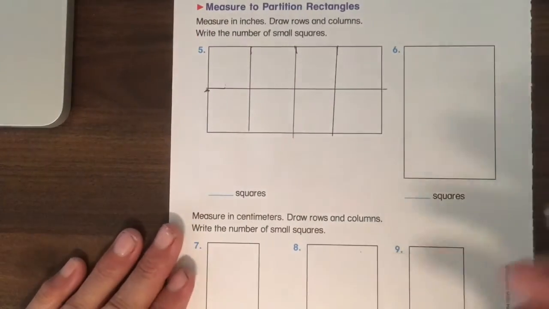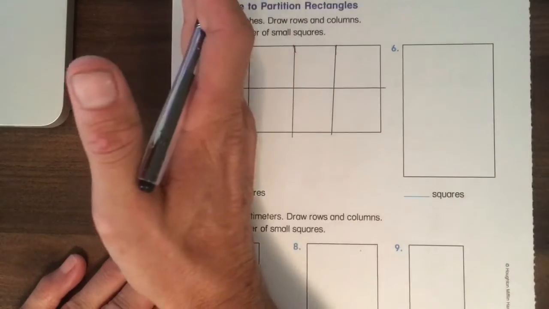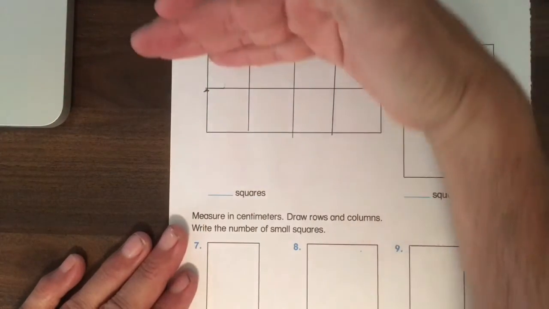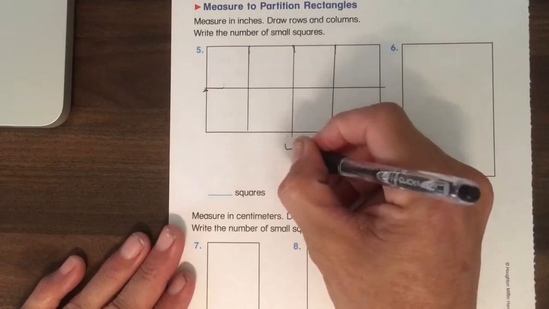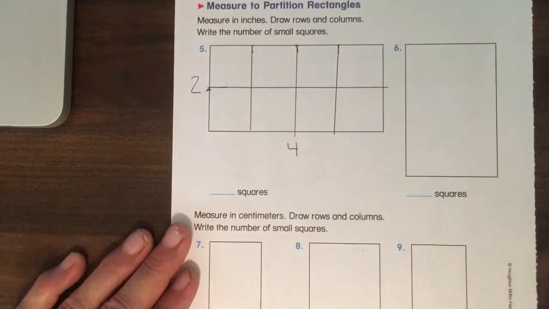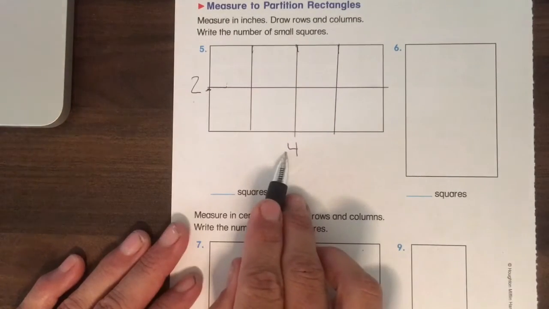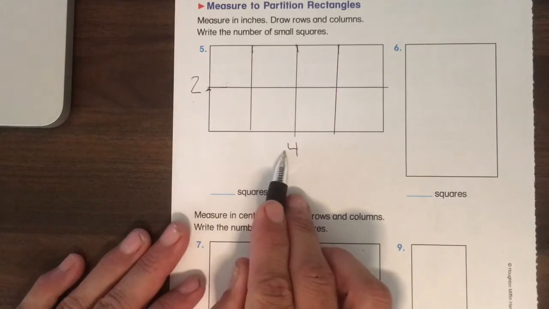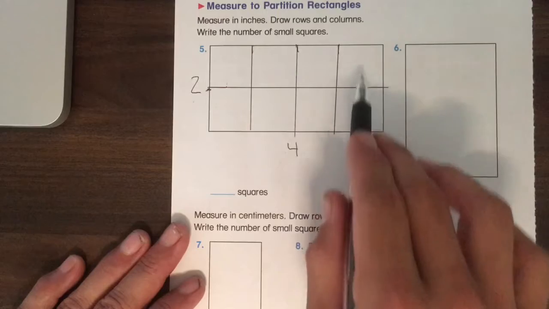And for this one, what you're doing is you're trying to get the idea of how many do I have going across, how many do I have going down. I have 4 going across, I have 2 down, therefore I could say 2 times 4 is going to give me a total of how many squares? 1, 2, 3, 4, 5, 6, 7, 8.